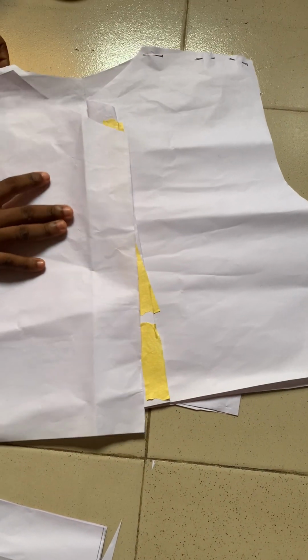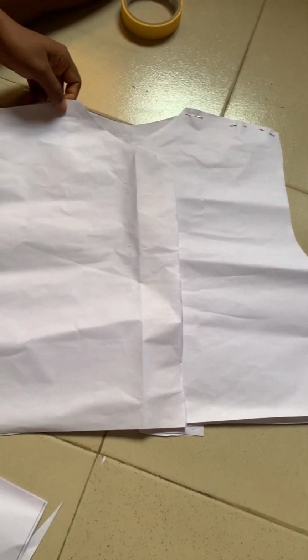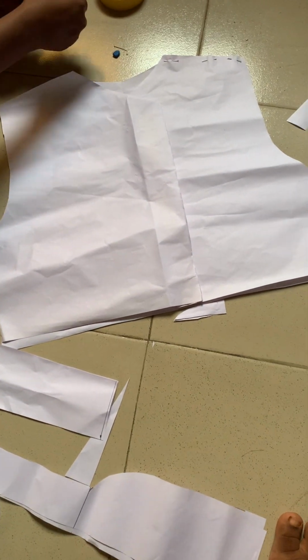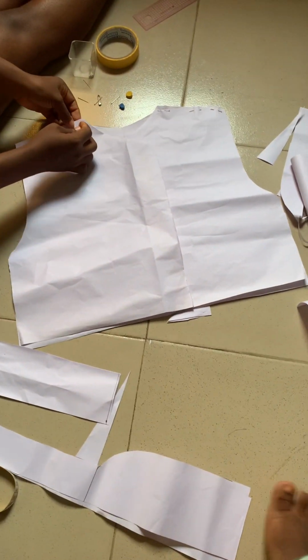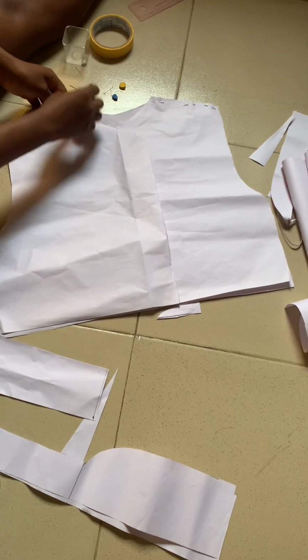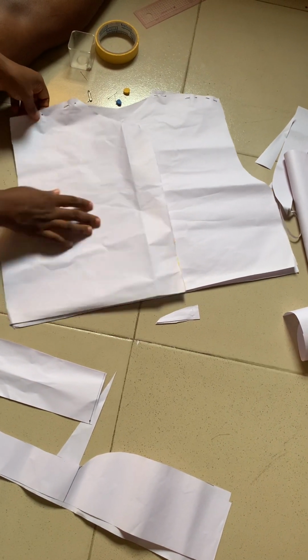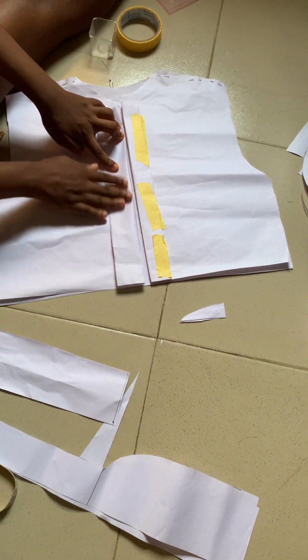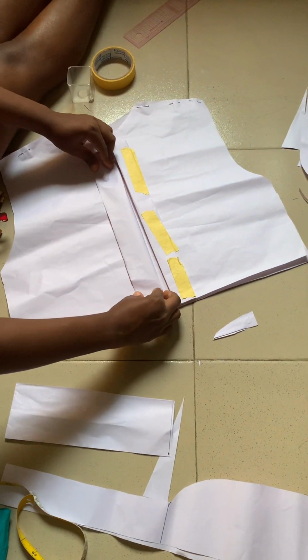So this is going to serve as our shoulder. We'll join our shoulder. Let me use my thing to join it also. Join your shoulder together. So when you're done joining, you just have to fold in your bottom hole space like this. You fold it like this and fold it again.